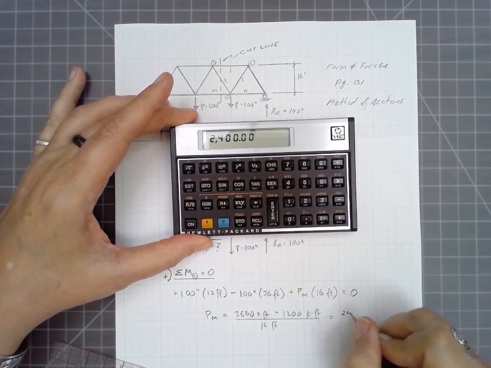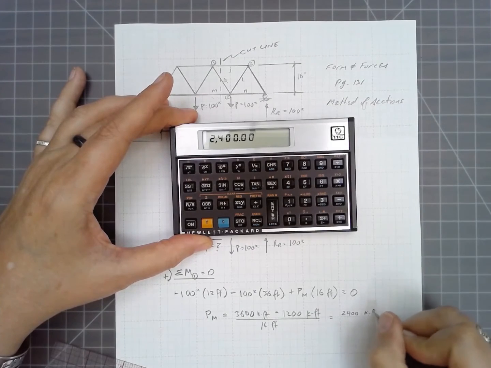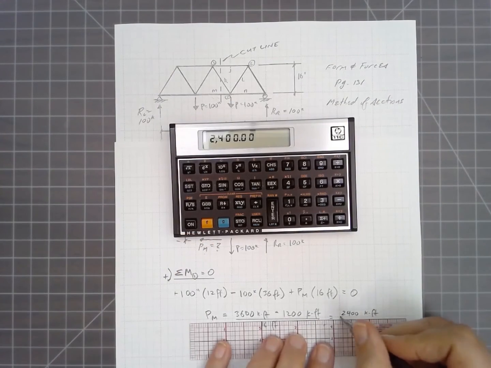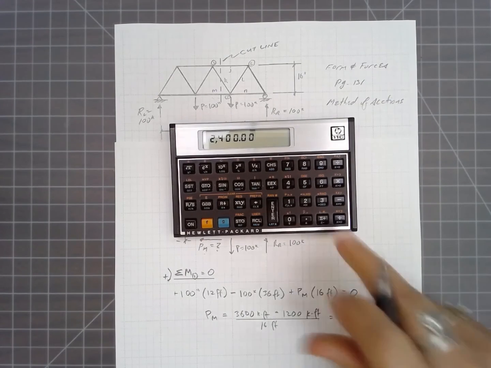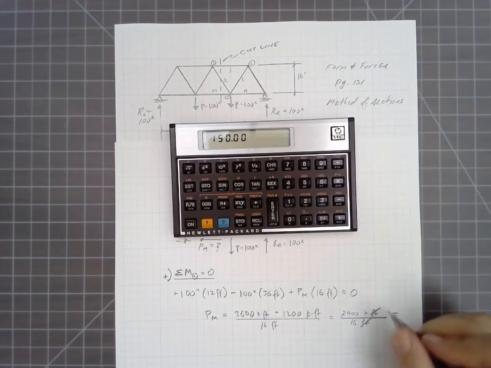So again, I have 2,400 kip feet divided by 16 feet. Feet are going to cancel. And again, this member also has 150 kips.